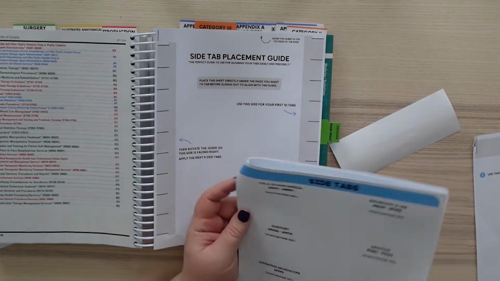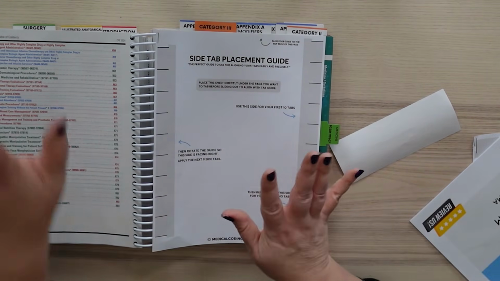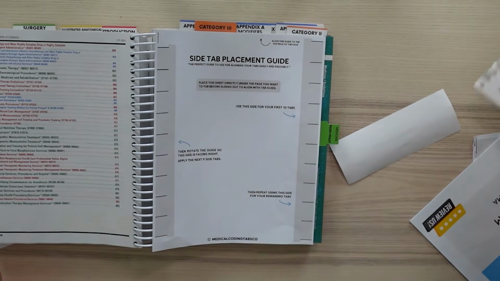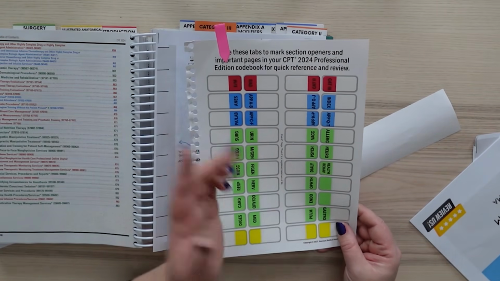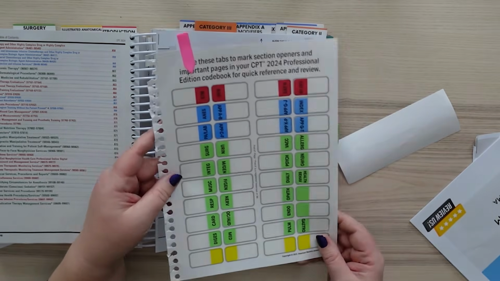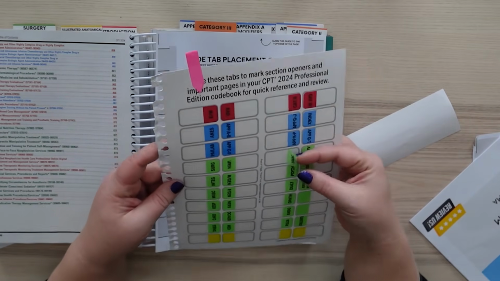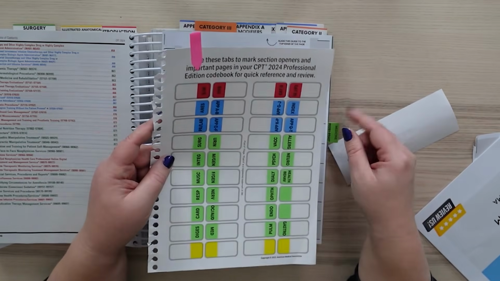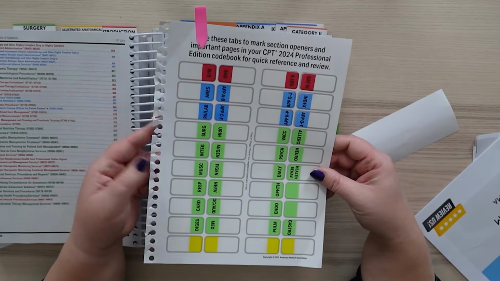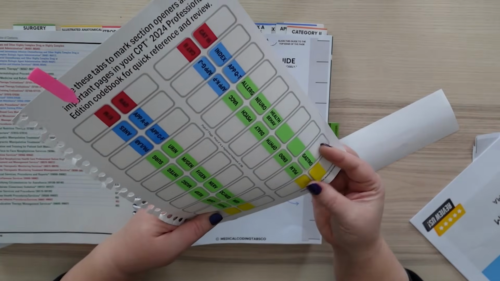One of the differences you can see in tabbing this version versus the ones that come in the book is that the ones that come in the book have a lot of different subsections for medicine. So if you code a lot of vaccines and you need one for vaccines, you can always just take the one that's in the book and maybe stick it down at the bottom or somewhere else in here. That's totally fine to do if you feel that you need an extra tab, or you can take one of these blank ones and write them in.